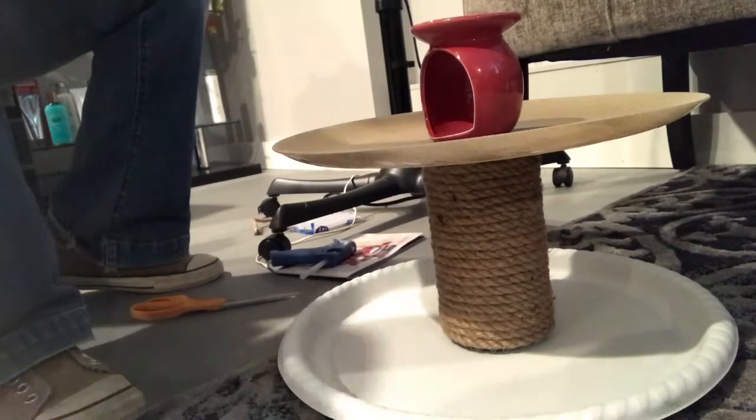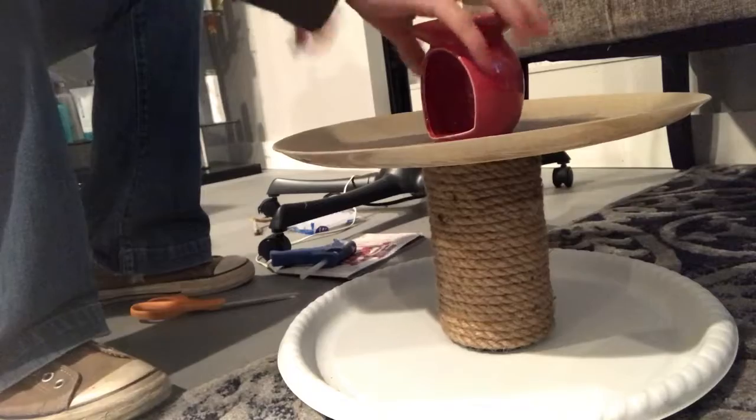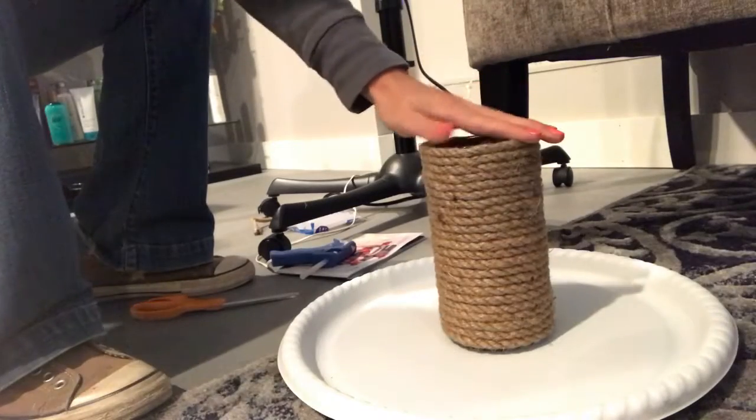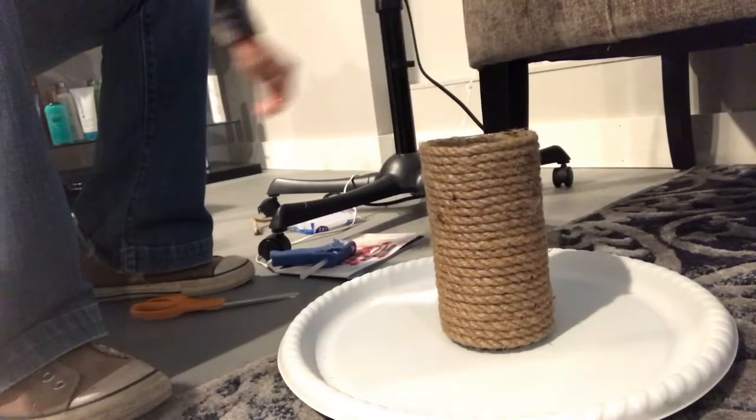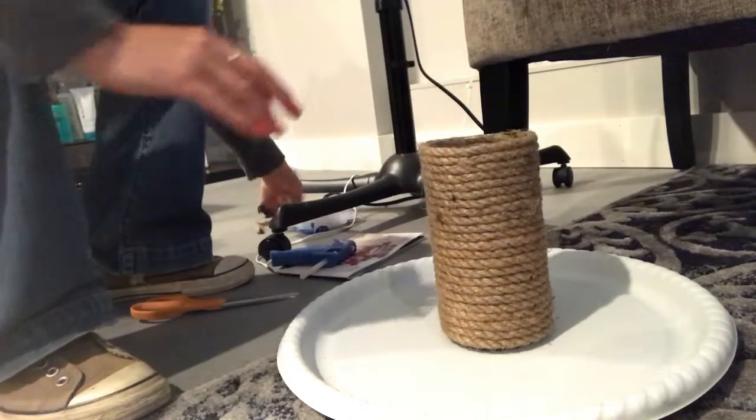I would suggest maybe doing a lighter one, but for me, I like the color scheme, and so I set it up before I started to glue it and take off any extra hot glue.